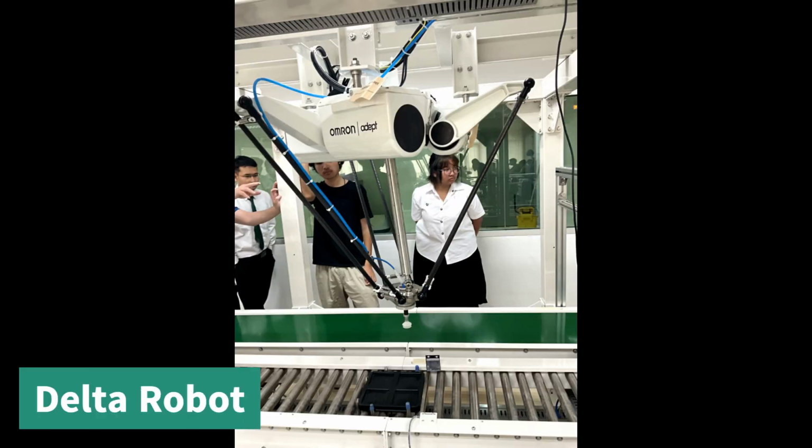Delta Robot. Main structure: the robot is mounted on a frame, featuring a tripod mechanism with 3 arms driven by individual motors to control the position of the end effector. Movement: the robot's arms can move along the X, Y, and Z axes, and some models can rotate objects to adjust their orientation. Key features: Delta robots are fast and are ideal for handling lightweight objects or small items at a rapid pace.